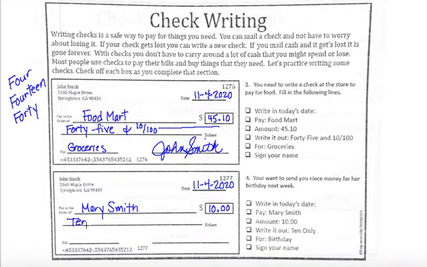We can write 10 only and blank out the line. Or we can write 10 and some people will write, whoops, I got carried away here. We can write 10 and 00 out of 100.